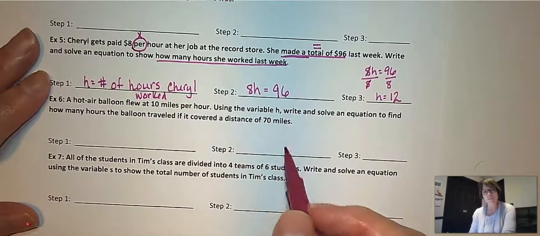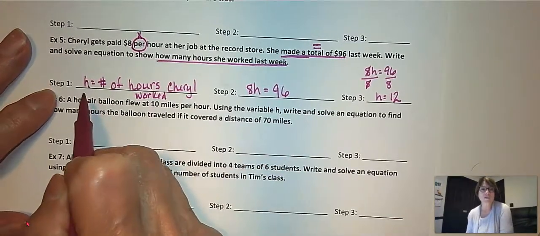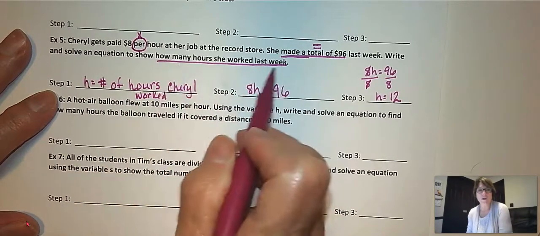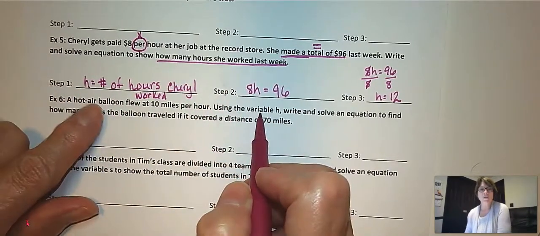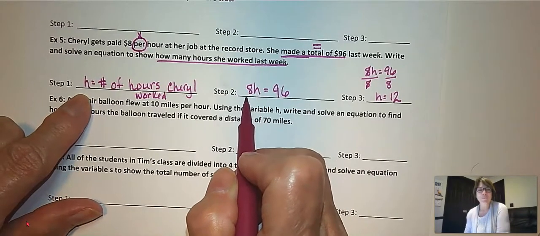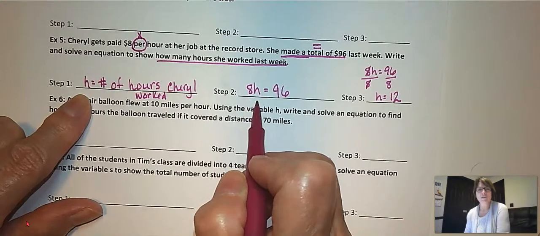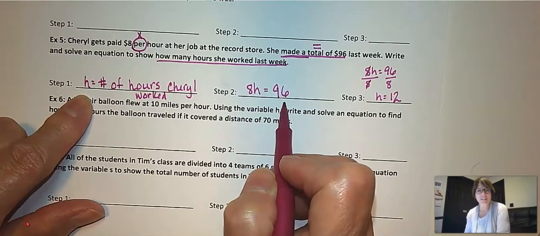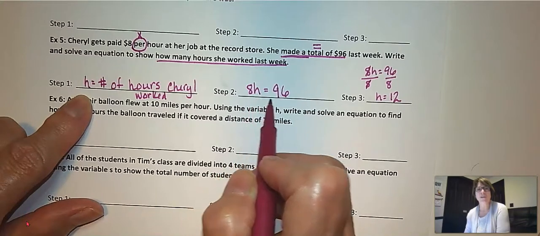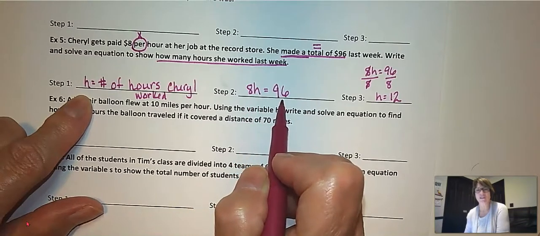Well, they don't tell us what variable to use, so I chose h for hours. H is the number of hours that Cheryl worked, and I got that right out of the problem. We're going to take the number of hours she worked, which we don't know, that's our variable, and multiply 8 times h, and we know that she got a total of $96 for the week. So 8 times the number of hours she worked gave us the total of $96 that she made.